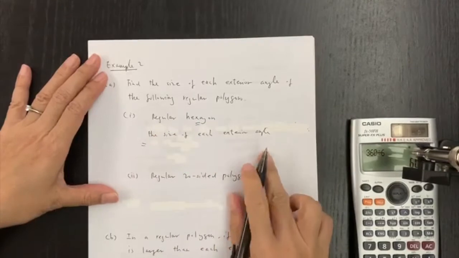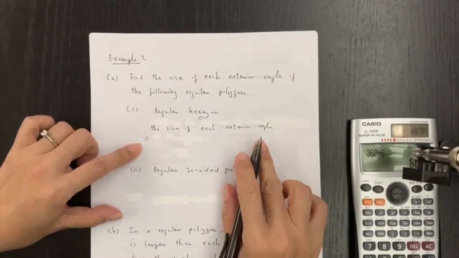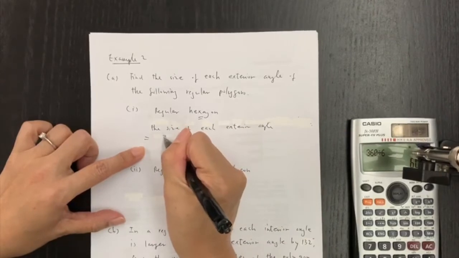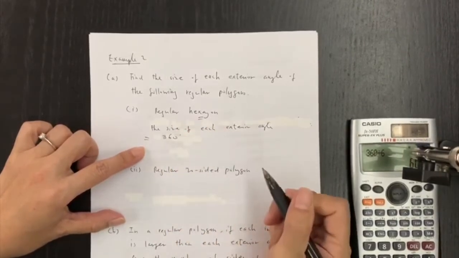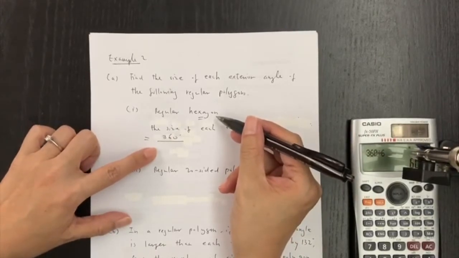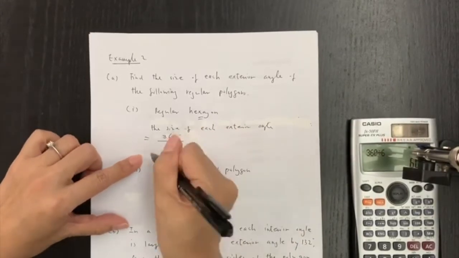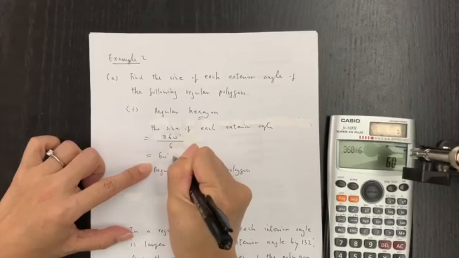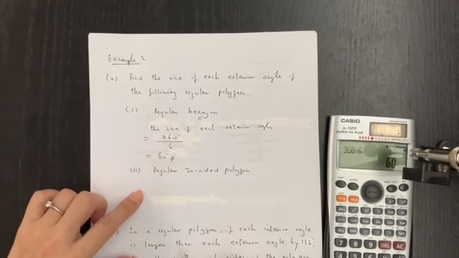Okay, so what about the total? It doesn't matter how many sides there are, the total of exterior angles is always 360. And how many angles are there? Hexagon, 6 sides, so we have 6 angles. So the size for each one will be 360 divided by 6. So this is the answer. Okay?